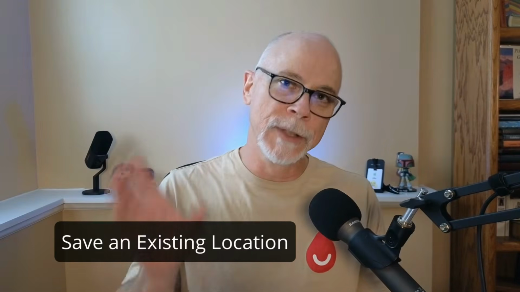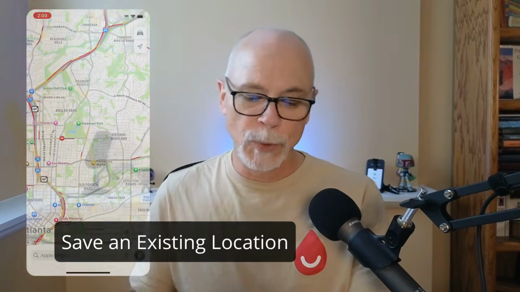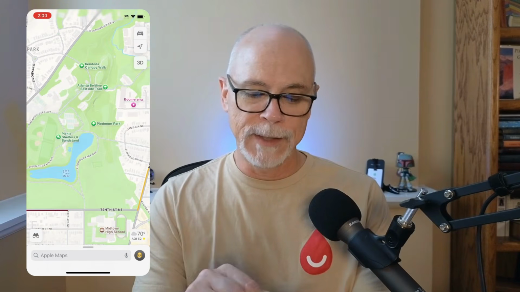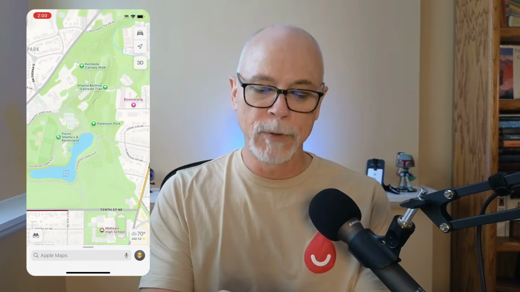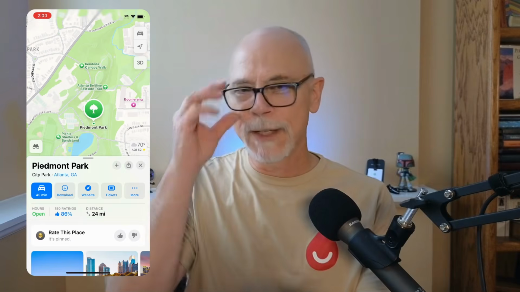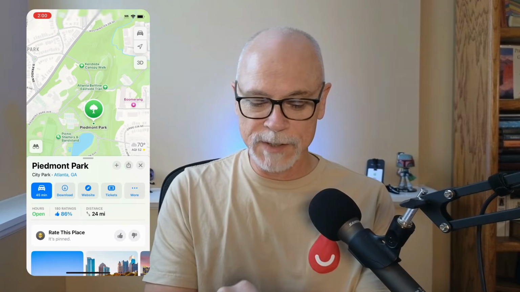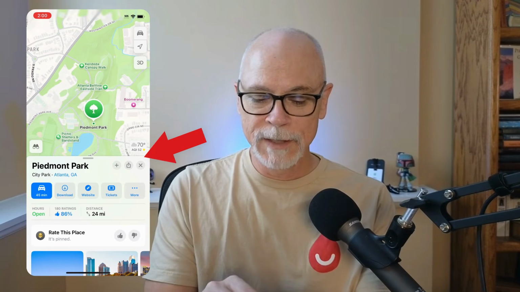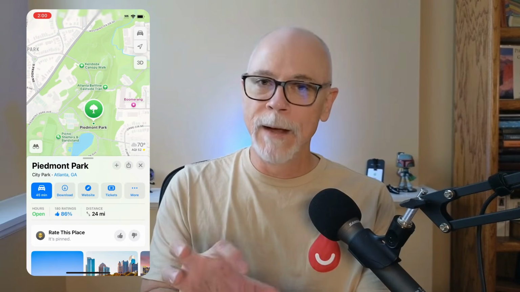First up, let's save an existing location in Apple Maps. So here in the app, I'm going to zoom into Piedmont Park over in Atlanta. And I see that there's a label for Piedmont Park. I'm going to tap that. In the information card that shows up, I want you to take a quick notice of the plus symbol there, along with the share symbol.